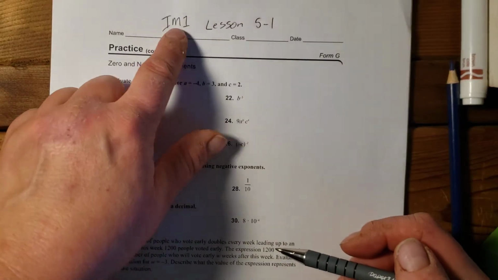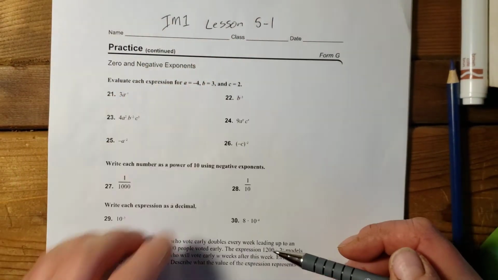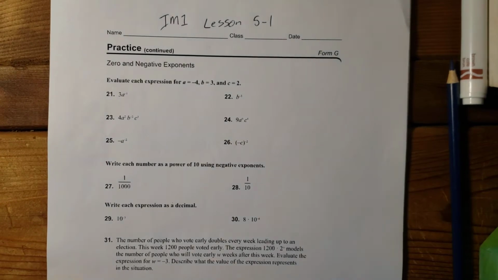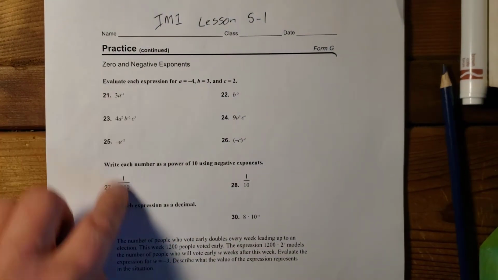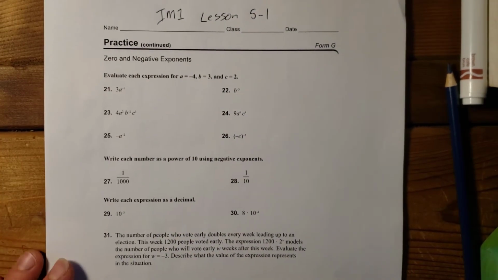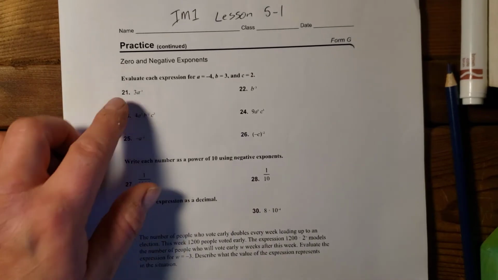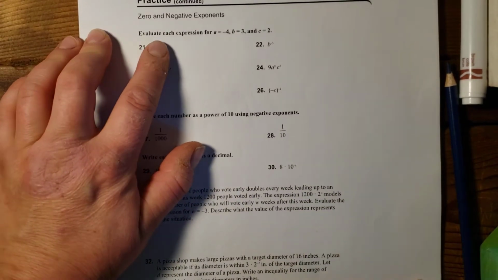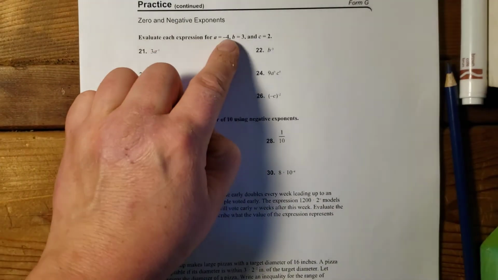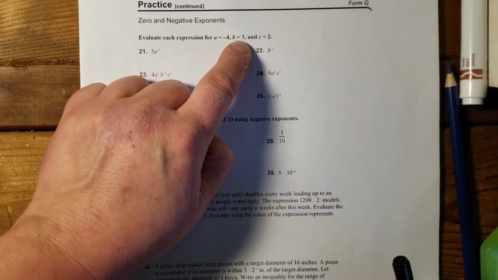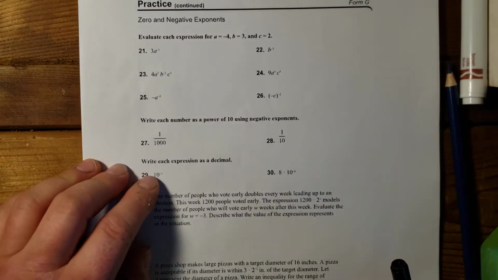Okay, this is IM1. This is lesson 5-1, and we're doing the second part of the homework problems. So I'm doing the odd ones for you so that you kind of get an idea of how to do them. So the question is, evaluate each expression for when A equals -4, B equals 3, and C equals 2.